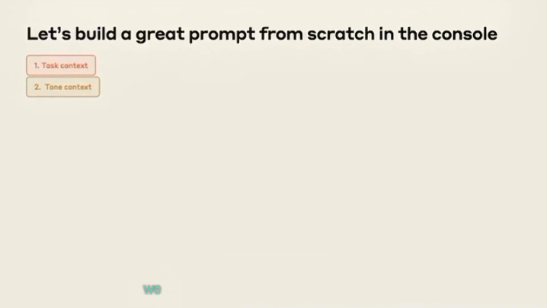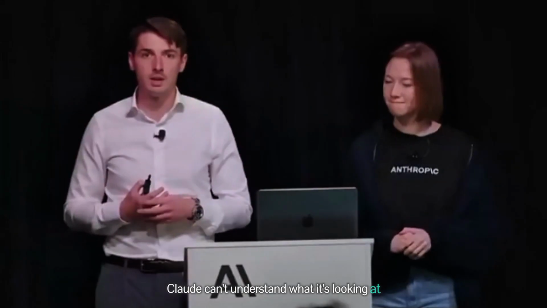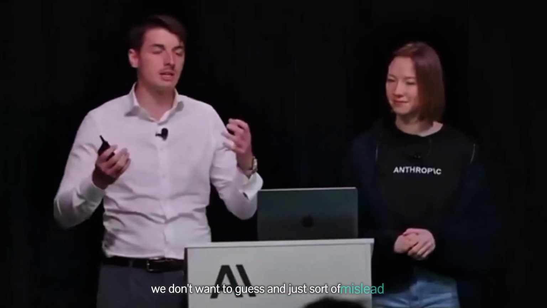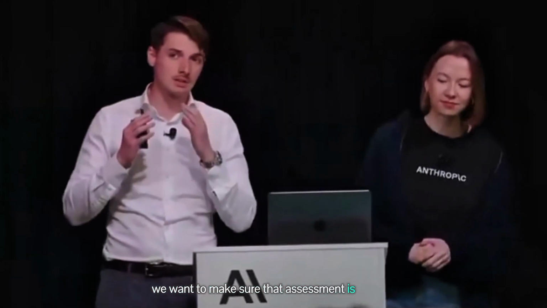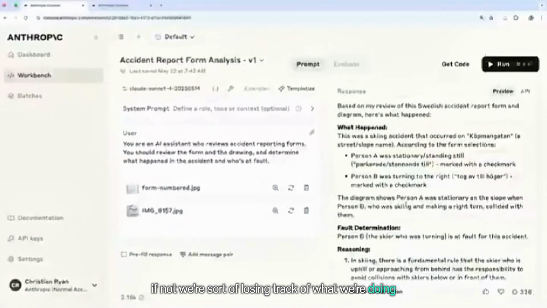Secondly as well, we'll also make sure we add a little bit of tone into it all. Key thing here is we want Claude to stay factual and to stay confident. So if Claude can't understand what it's looking at, we don't want it to guess and just sort of mislead us. We want to make sure that assessment is as clear and as confident as possible. If not, we're sort of losing track of what we're doing.